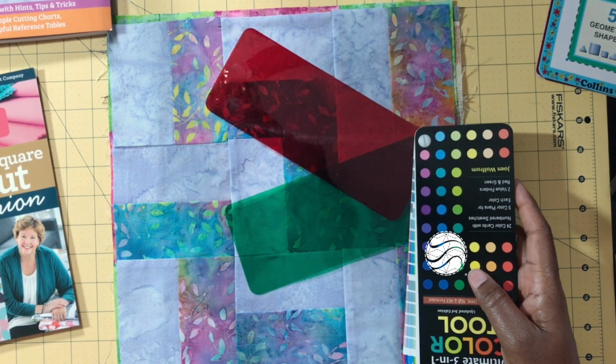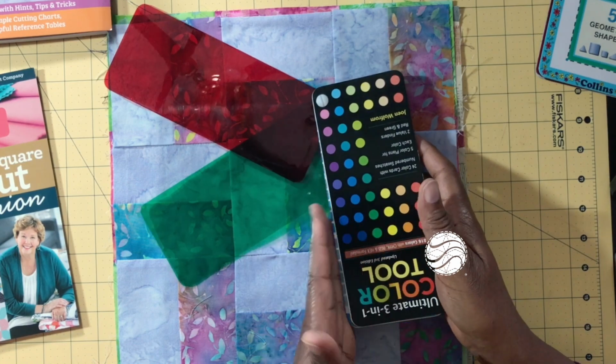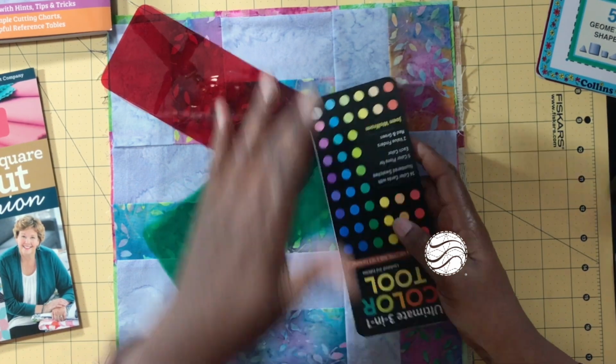I love that. So you can take this to the store. It's just the right size. It can fit in your purse, right?